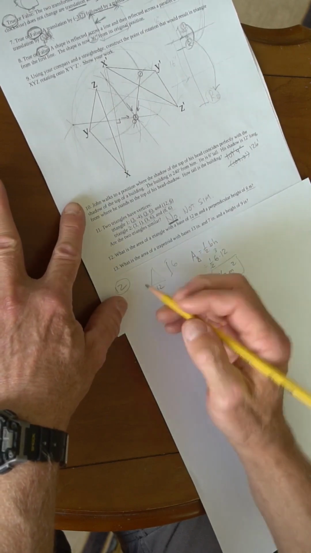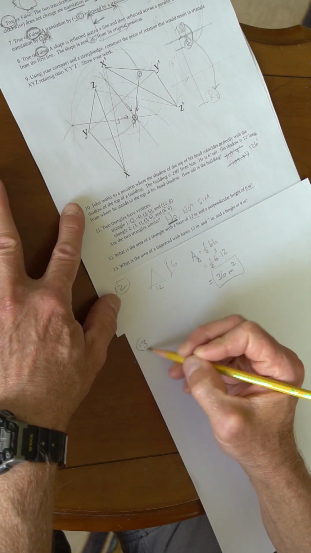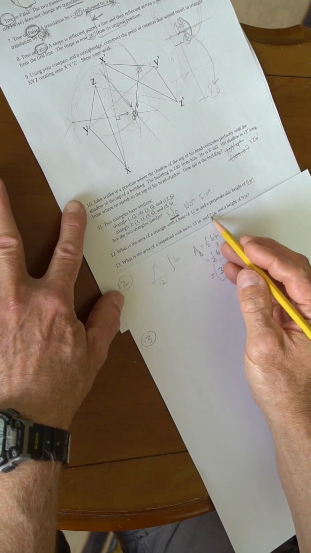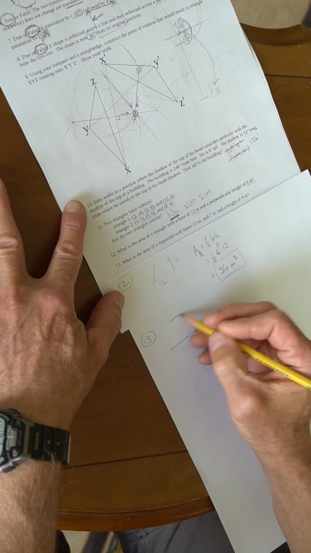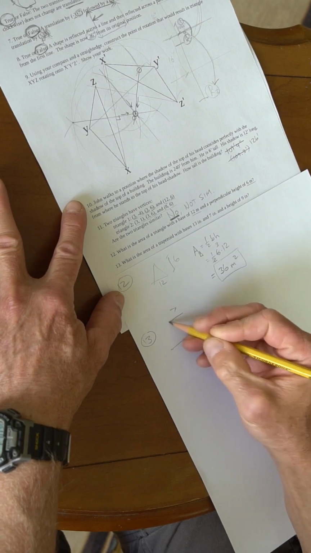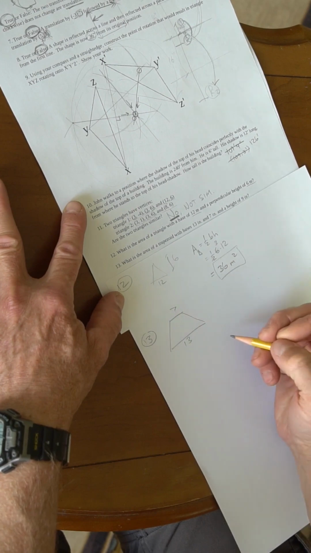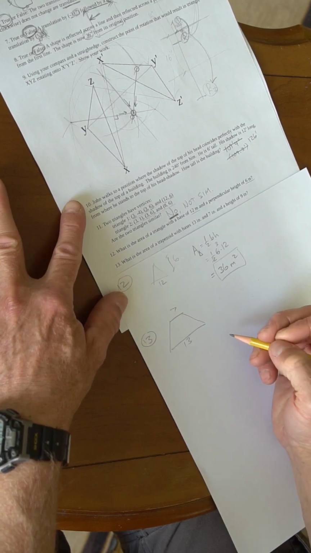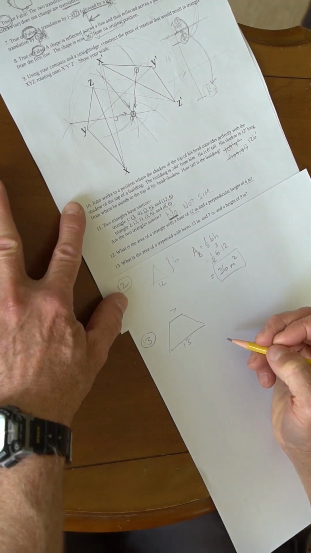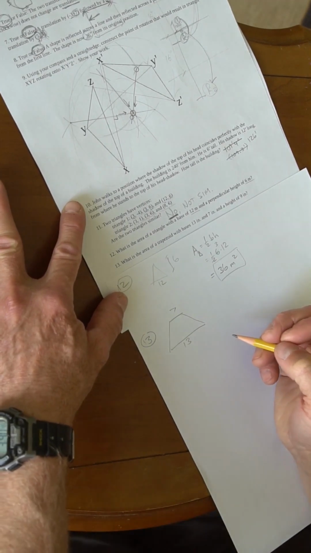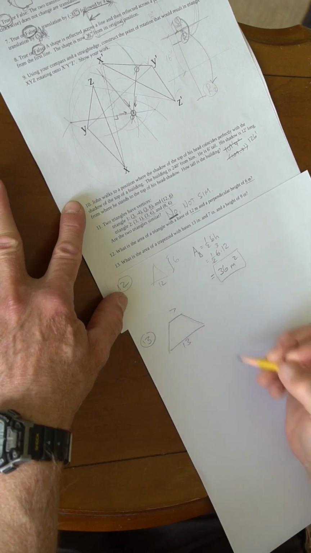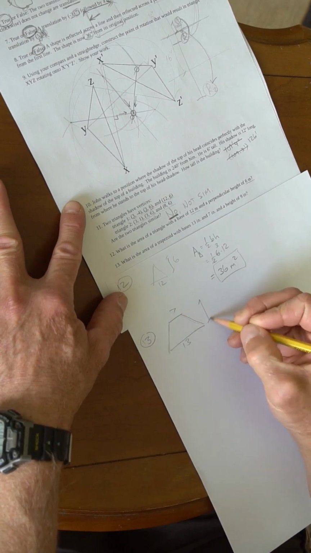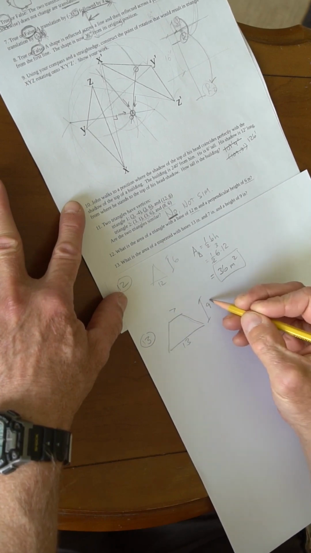Number 13. What is the area of a trapezoid with bases 13 and 7? 13 and 7. And this actually doesn't say that it's a regular trapezoid, and it doesn't really matter in this case. So these slants could be different. But we have a height of 9 inches.